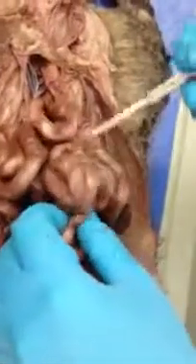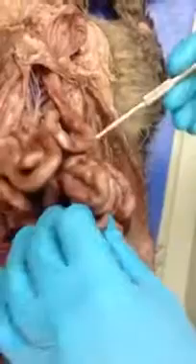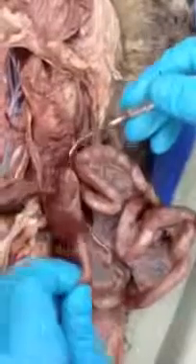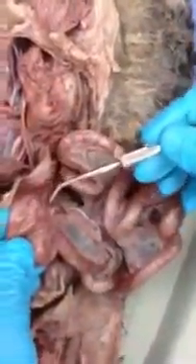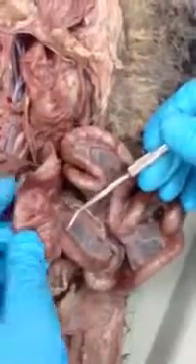The duodenum continues as the remainder of the small intestine. So the second section would be the jejunum, and then it would eventually end as the ileum of the small intestine. And the ileum connects to the large intestine. This is large intestine. And it's connecting at the cecum. So this is the cecum of the large intestine. And so we have the ileocecal junction.